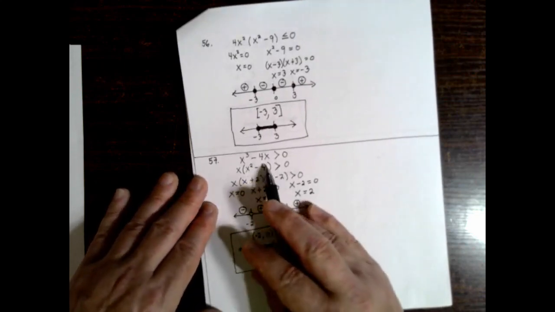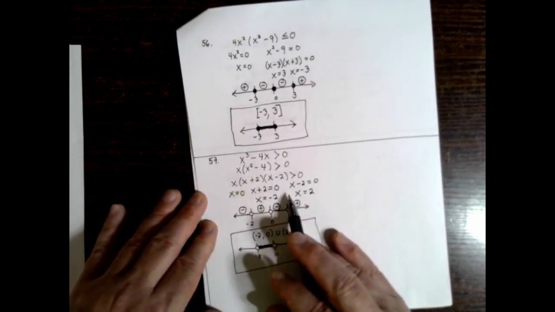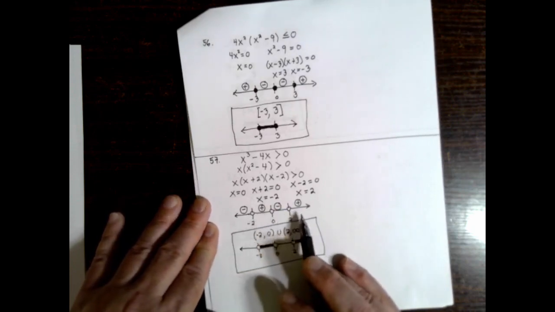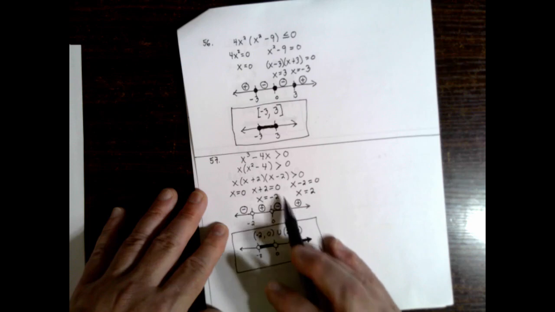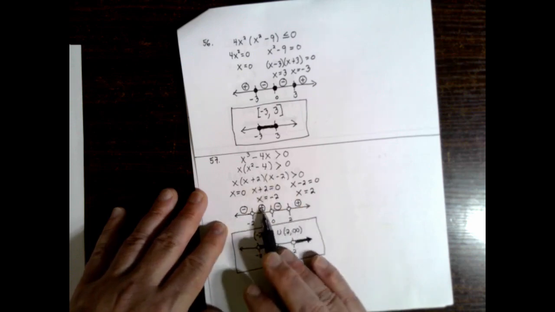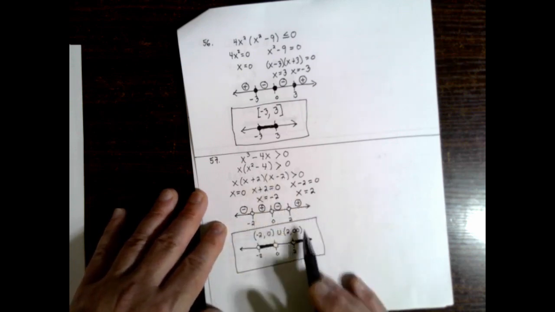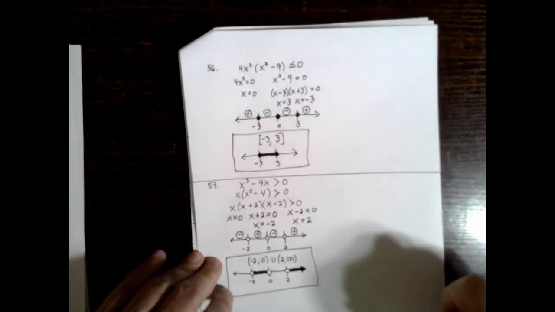Alright, 57, you factor. Set each factor equal to 0. You get 3 numbers. Divides up your number line into 4 regions. You check your regions for signs, and we're looking for positive, so we want region 2 and 4. We do not want the endpoints.